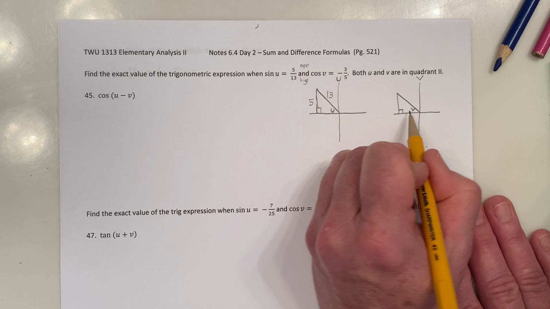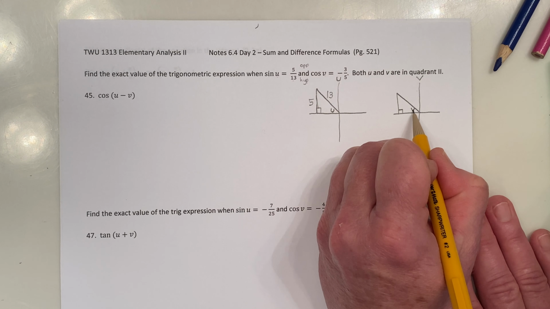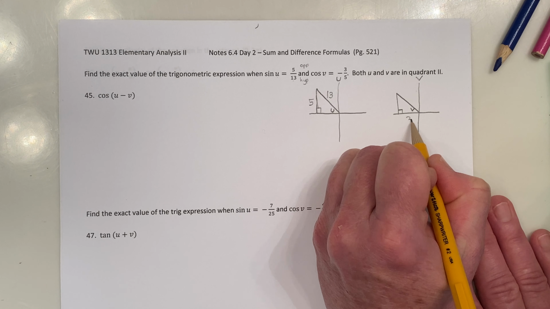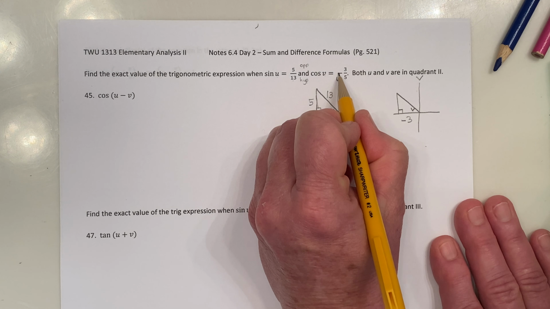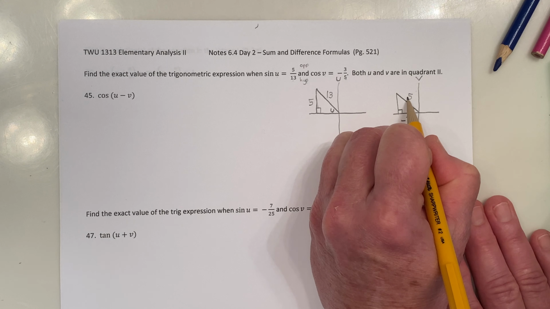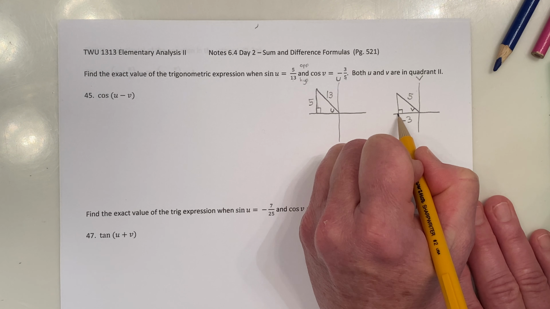Cosine of angle V, so here's angle V, is adjacent over hypotenuse. So for angle V, the adjacent side would be here. This would be negative 3. We want the negative to go with the 3 because the 5 is the hypotenuse, and the hypotenuse is always positive. And because we're in quadrant 2, remember the x-coordinate has to be negative.